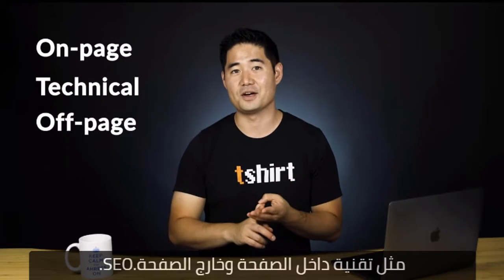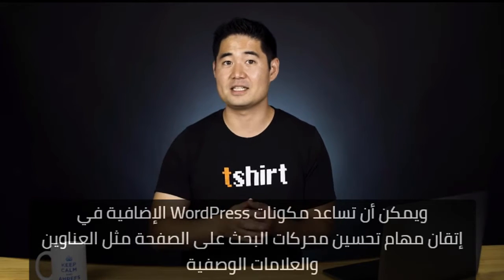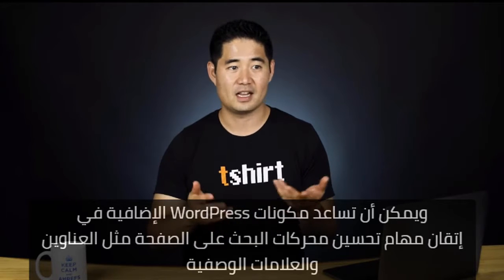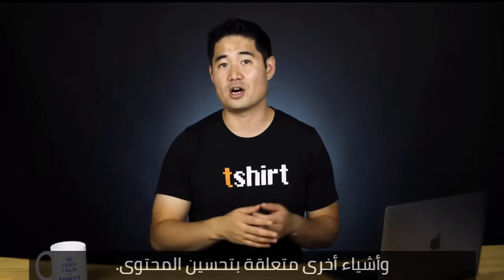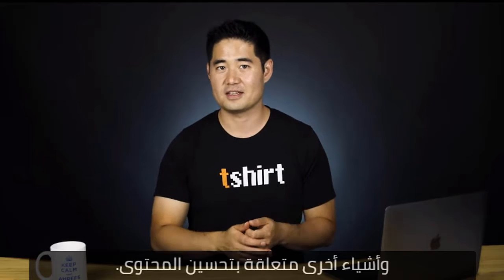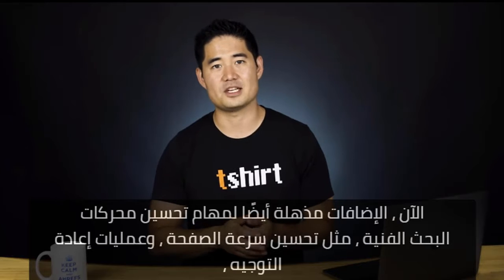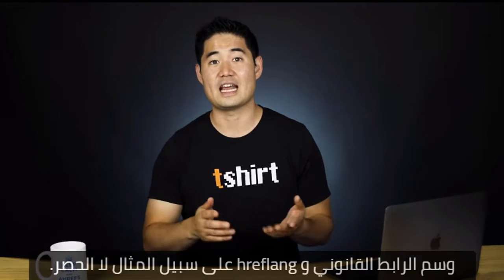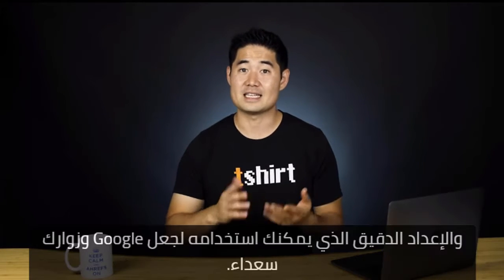Now, as I'm sure you know, there are numerous categories in SEO like on-page, technical, and off-page SEO. And WordPress plugins can help a ton to master on-page SEO tasks like titles, meta tags, and other content optimization related things. Now, plugins are also amazing for technical SEO tasks like page speed optimization, redirects, canonicals, and hreflang to name a few. So rather than listing off 101 plugins, I'm going to show you only the cream of the crop and the exact setup you can use to make Google and your visitors happy.